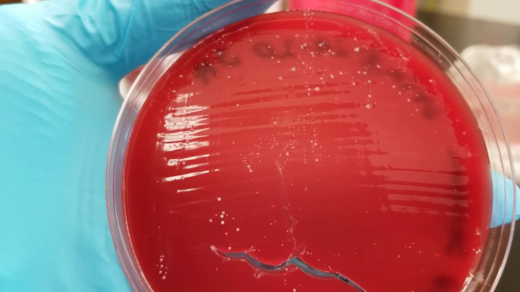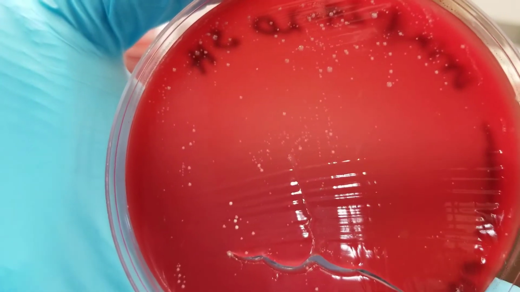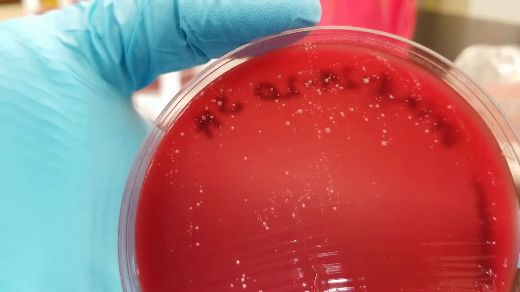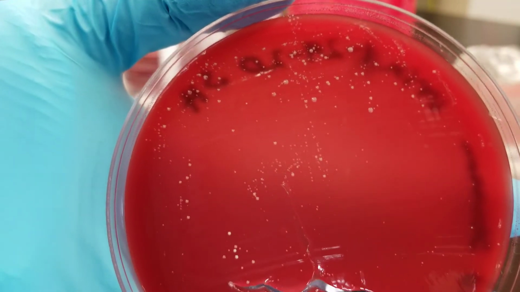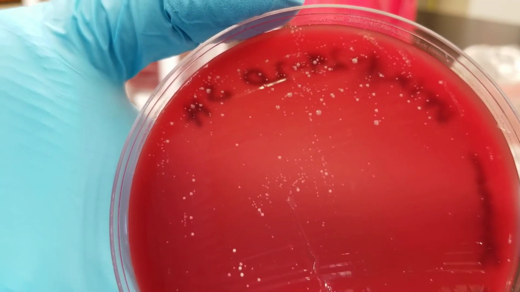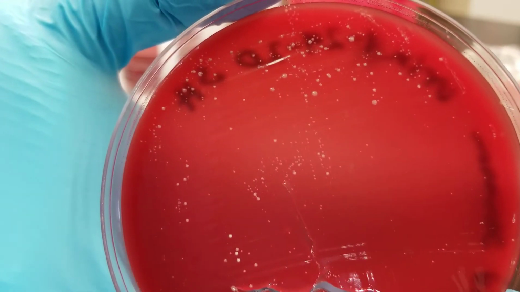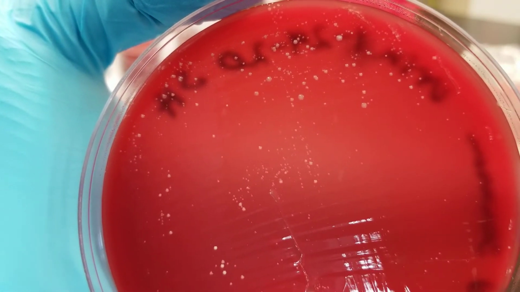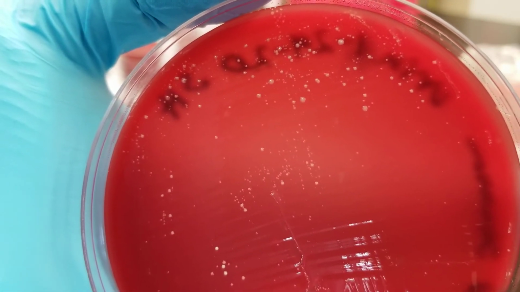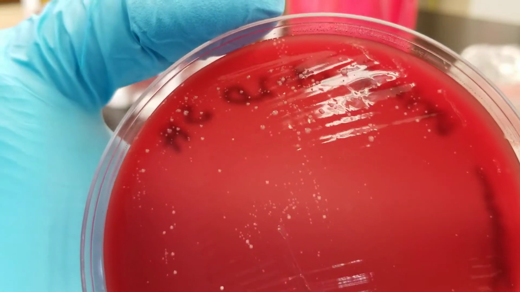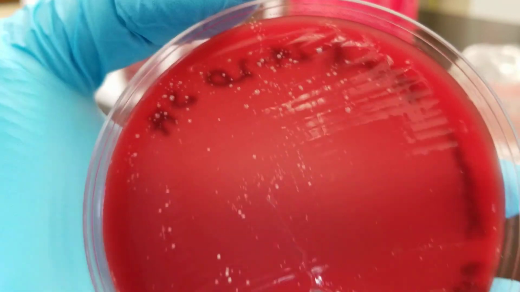Obviously not if you're on the bench, so you would redo it if you did that in the clinical lab. But this all looks like normal skin flora. It might have some of the normal flora of the end of the urethra, but this doesn't look like anything to work up, okay?